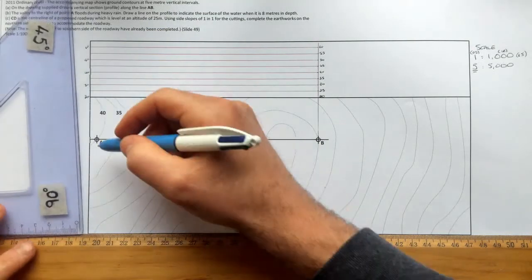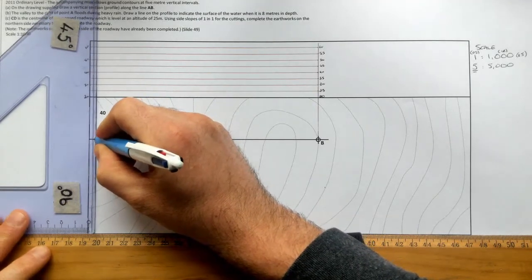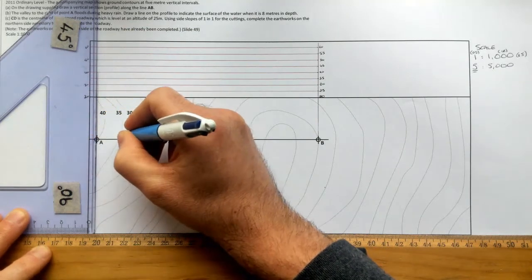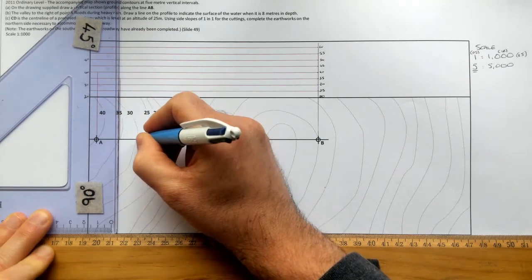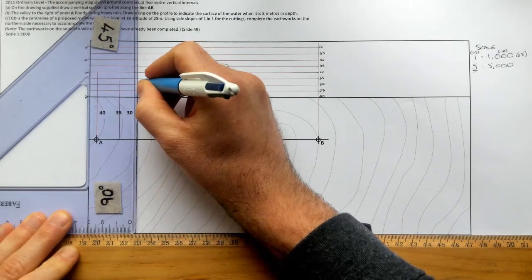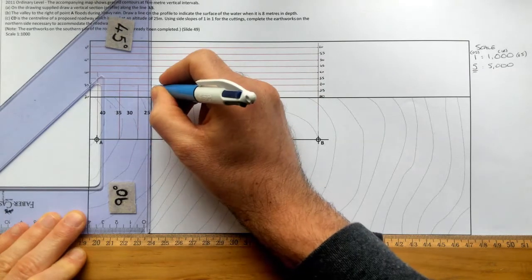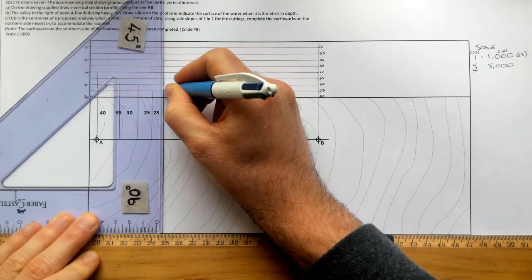At point A, I can see it's on the 40 contour, so I have to project up as far as the 40 height. If you look at the 40 height, it's up to this one. Likewise with the next one, it's going downwards, in this case down to 35. Once again it goes down as far as 30. This one is down to 25, and this one also happens to be on the 25.